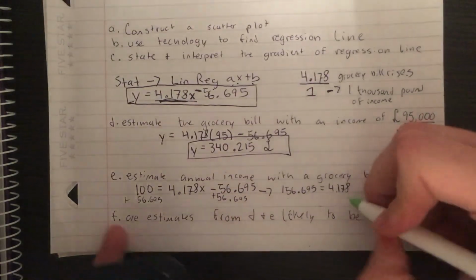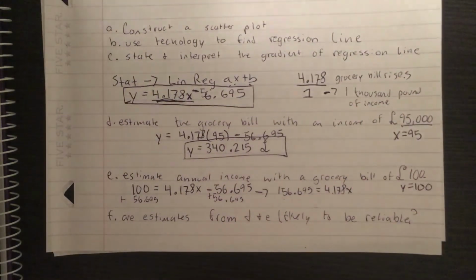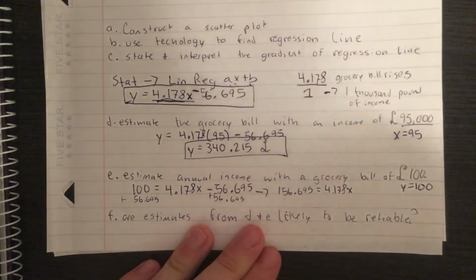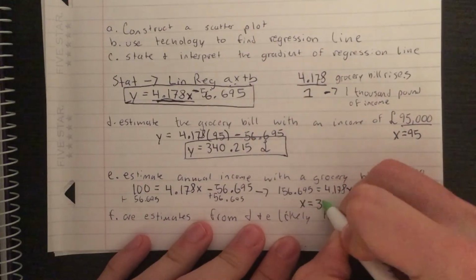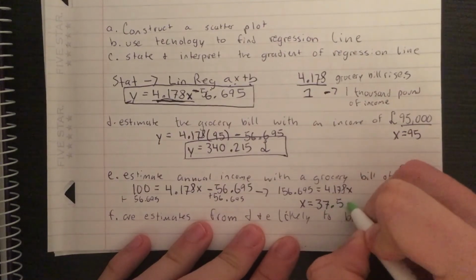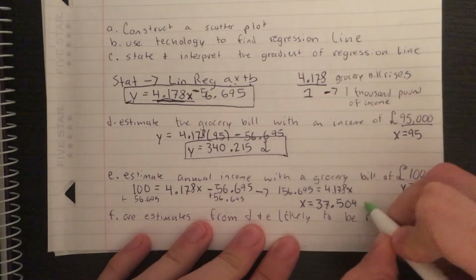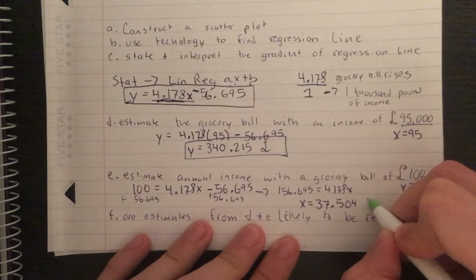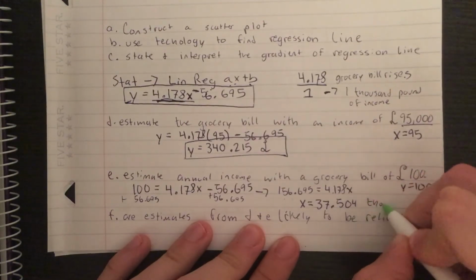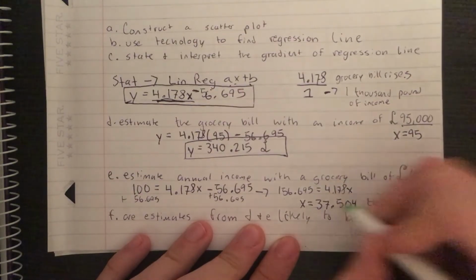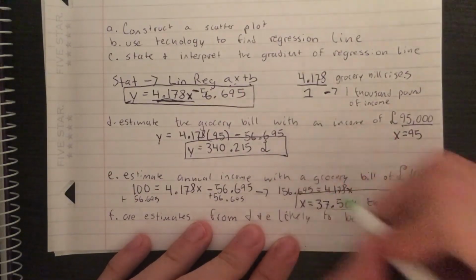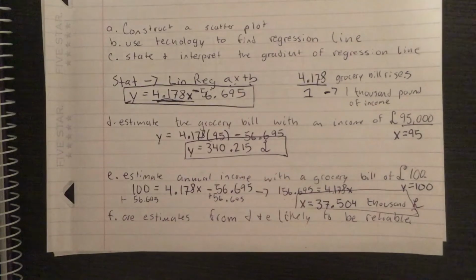So if you have a grocery bill of $100 here, your income is estimated to be 37.504 thousand pounds, or 37,504 pounds.